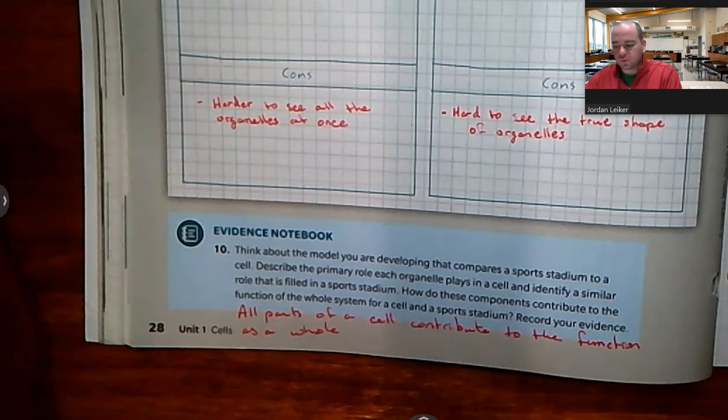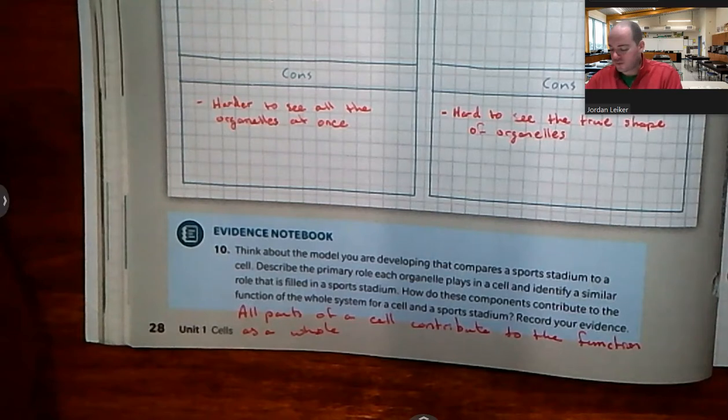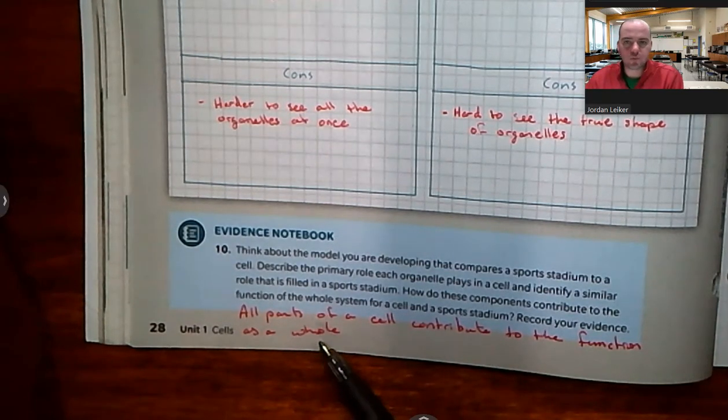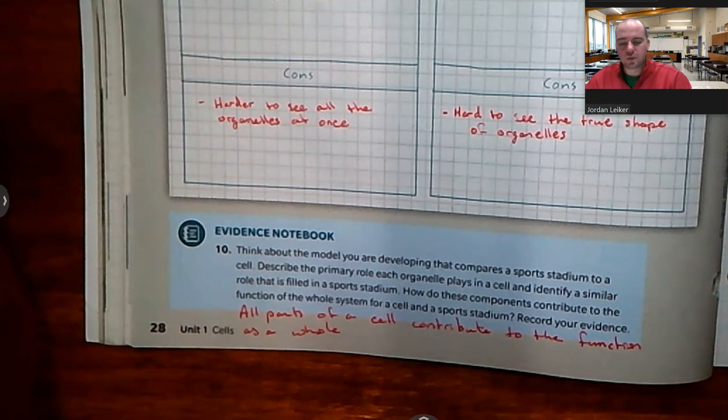What happens to the cell parts and how do they interact? Well, all parts of the cell contribute to the function as a whole, just like a sports stadium. All parts of that sports stadium are essential for that sports stadium to function. So all parts of a cell, all organelles of a cell are essential for that cell to function.